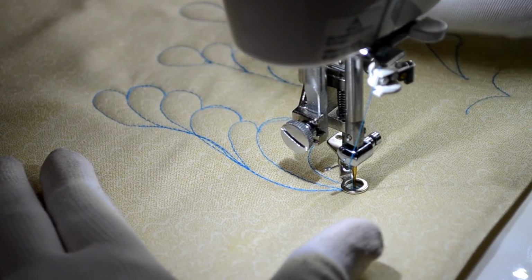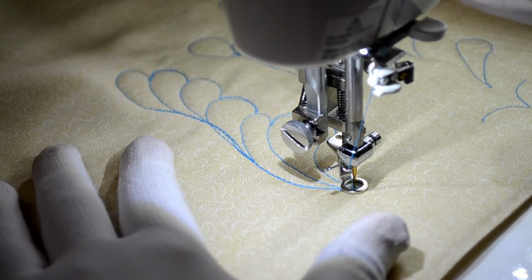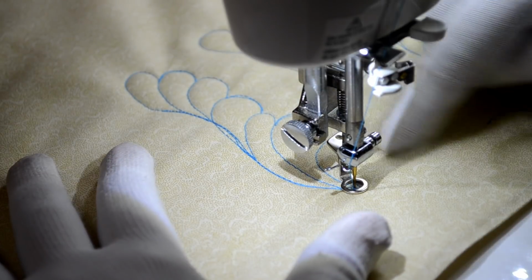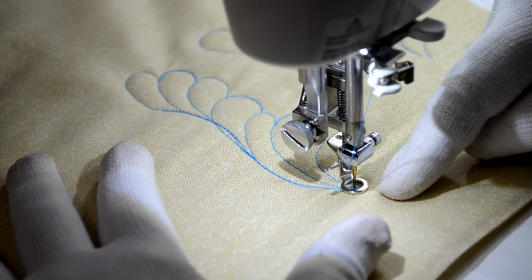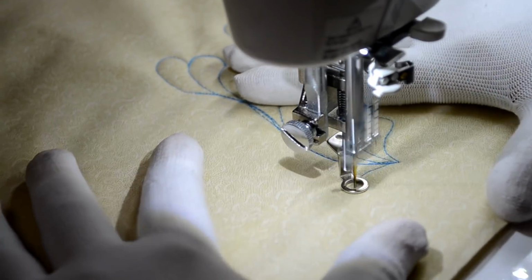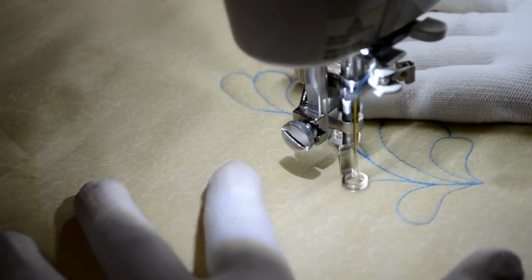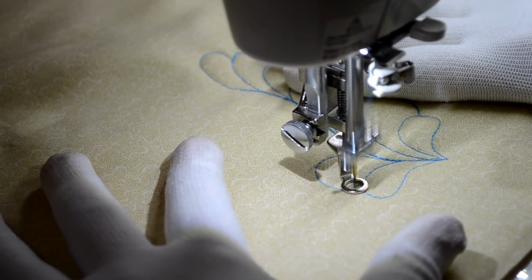So that's one way of many that we're going to discuss: how do you get back down to the beginning to start over again? So if I wanted to do the feathers on the other side, I am now in position to do those.